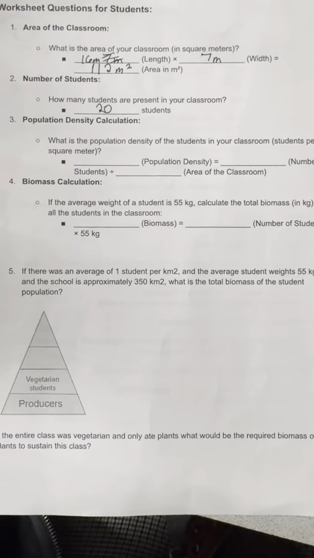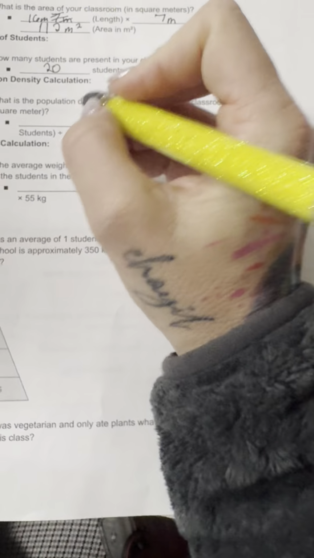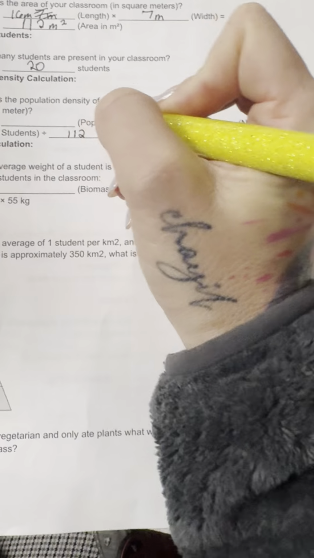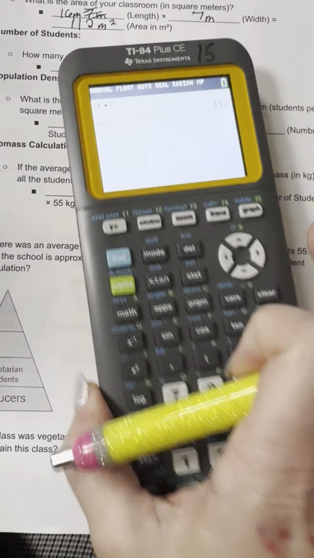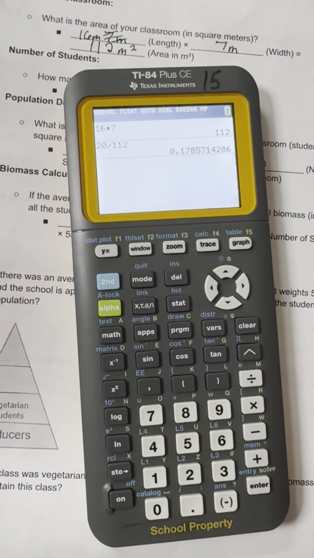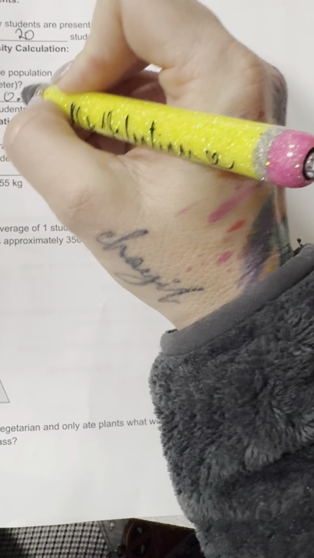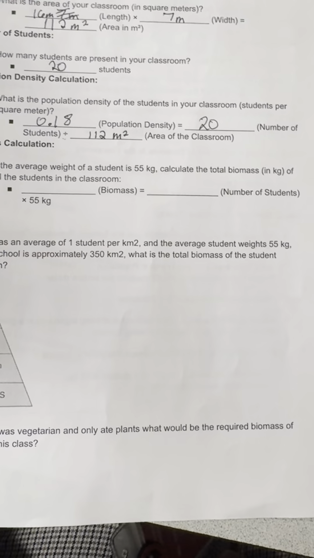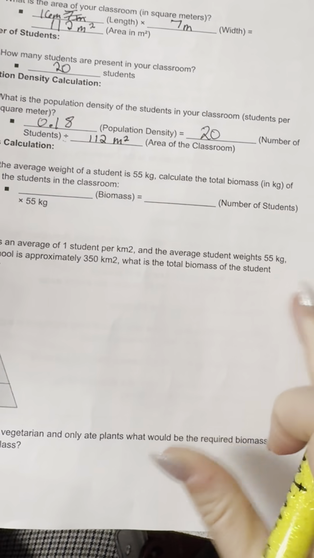That's the average. It depends on y'all's class. And then for this one, I know the number of students, which is 20. I know the area of my room, which is 112. And then I'm going to divide. This is a division right there. So it'll be 20 divided by 112. I'm going to round it to 0.18. This is written in the order that you put it into the calculator.